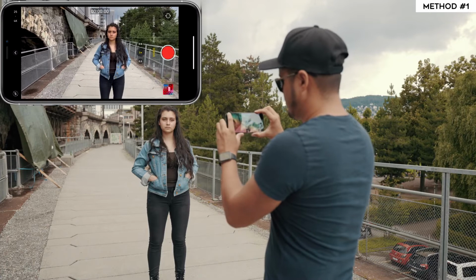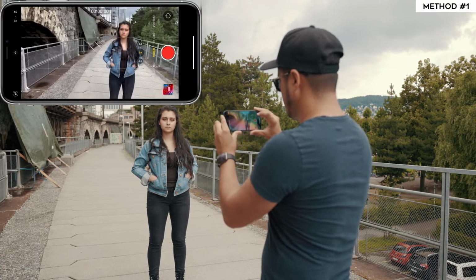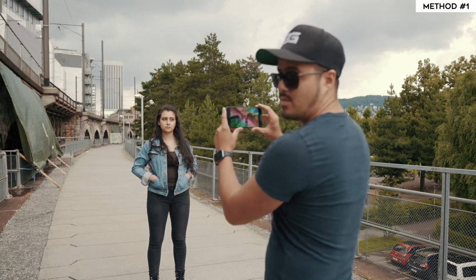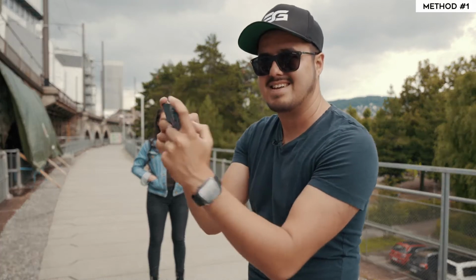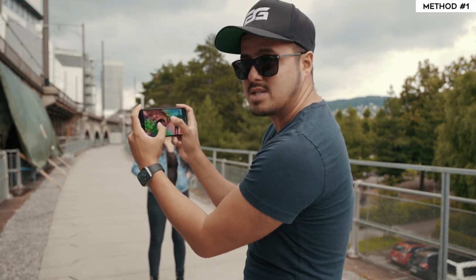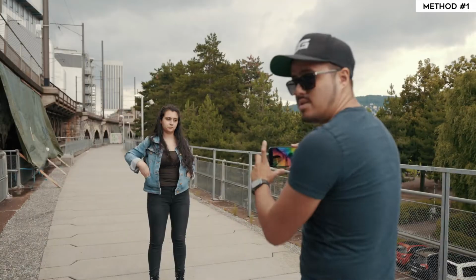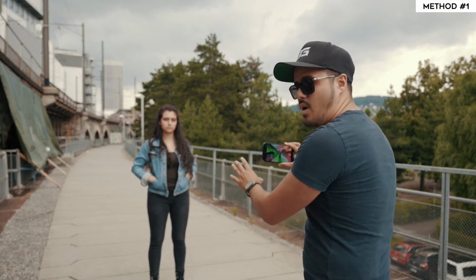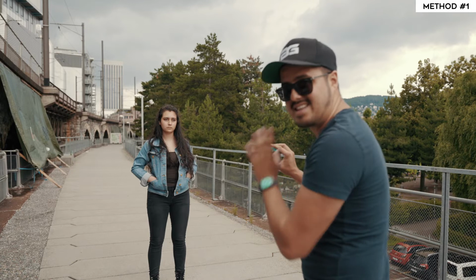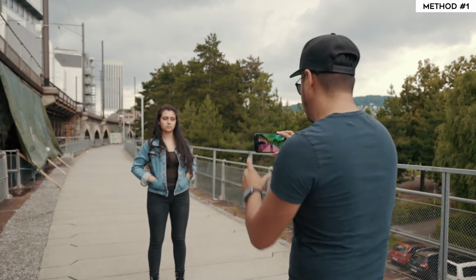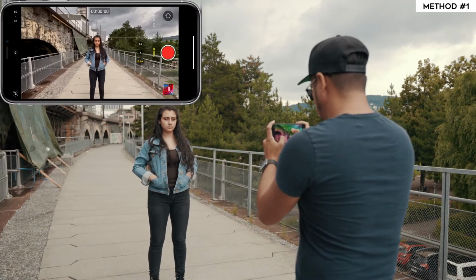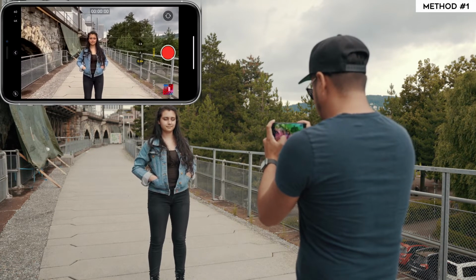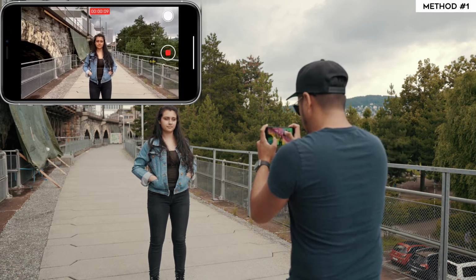So I'm first gonna change the frame rate to 60 frames per second, and I'm gonna use the ultra wide angle lens. And the way I'm gonna hold my camera is like this. This way I can use my thumbs to zoom in and out. So the first camera movement I will do is I'm gonna walk towards the subject while zooming out. And what that does is it shrinks the background, okay? So I'm actually first gonna zoom in a little bit, and then I'm gonna press record and go.